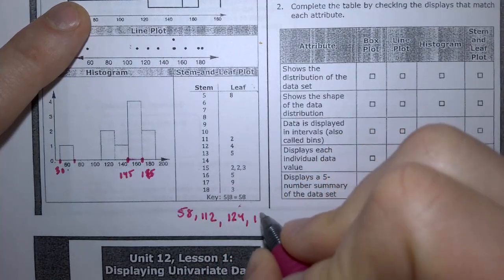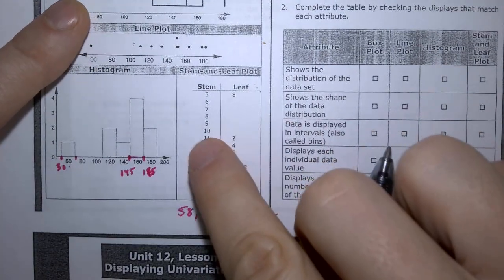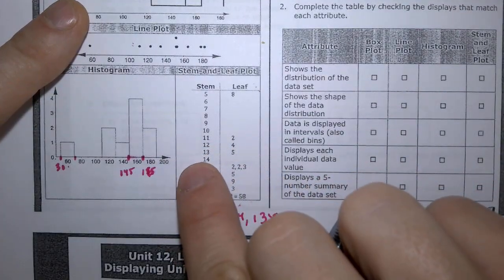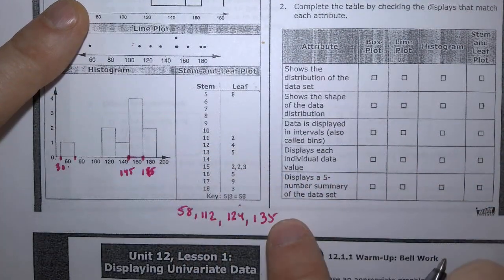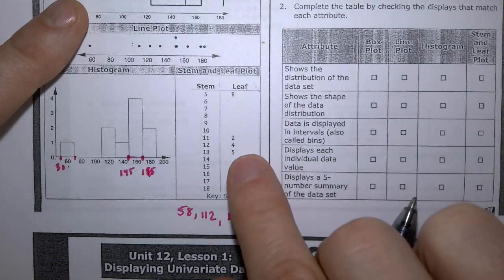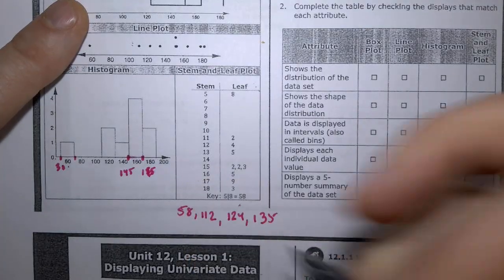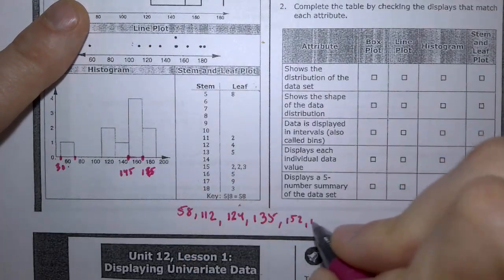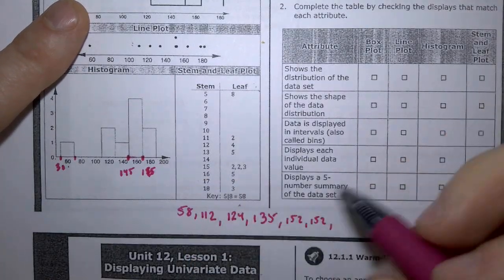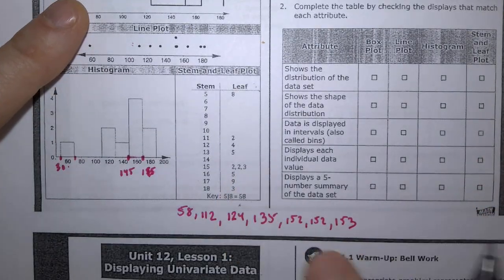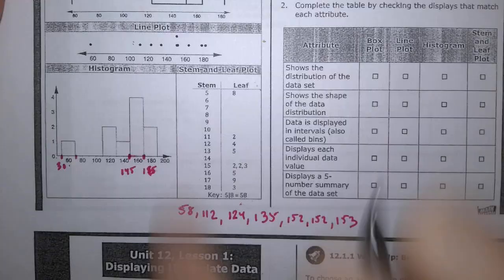124, 135. See how I'm doing that? 112, 124, 135. Then we wouldn't have anything for 14, so I'm not going to put down a 14 and then a 0 because that would mean that we had 140. There would be a 0 here if there was 140. There's not. 152, 152 again, and then 153. So if it's written twice, that means it was there twice. So that's stem and leaf.